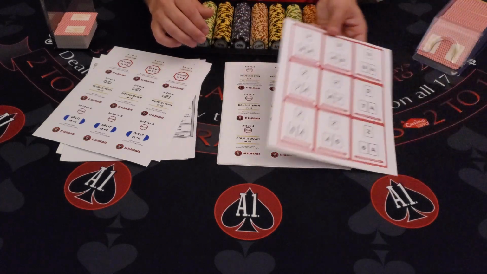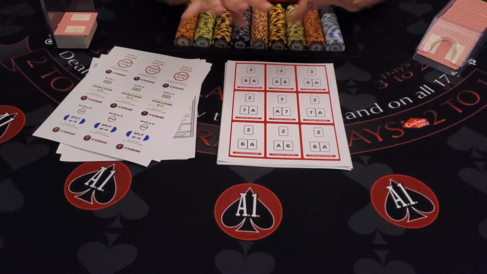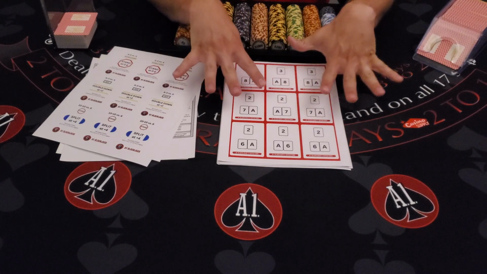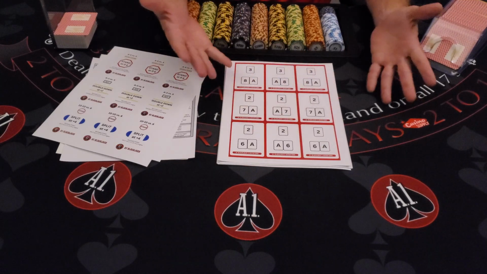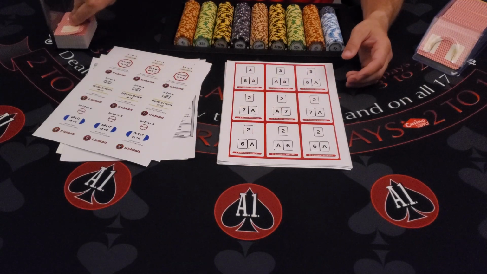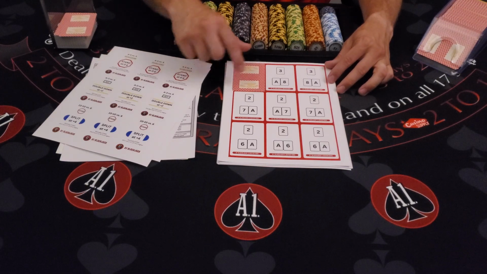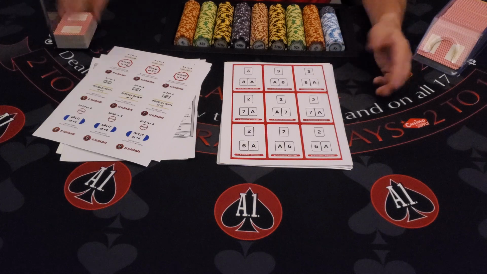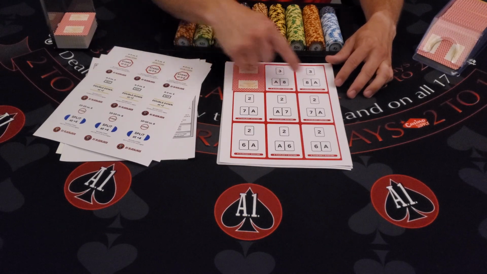On the front, what you'll see is each one of these has 9 different cards for you. And I only put 9 on a sheet because these are almost the exact same size as a playing card. All right, so I took this right out of the discard tray that I use all the time, and you can see if I were to line up 9 of these, it would fit almost perfectly.